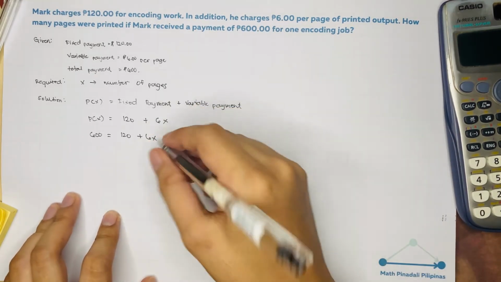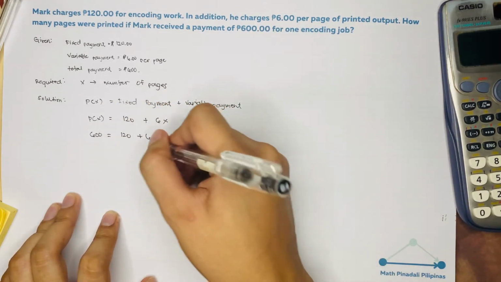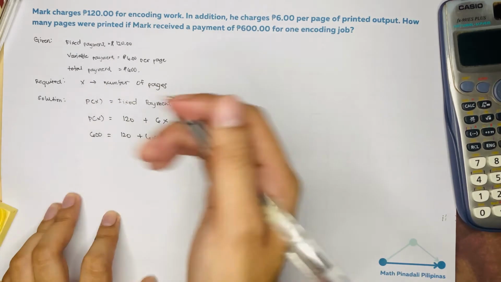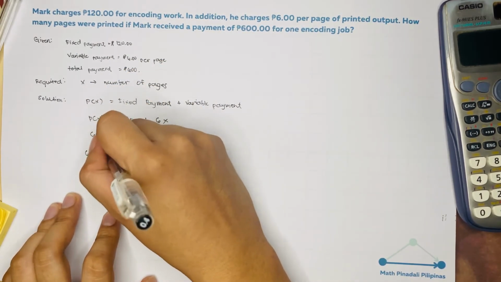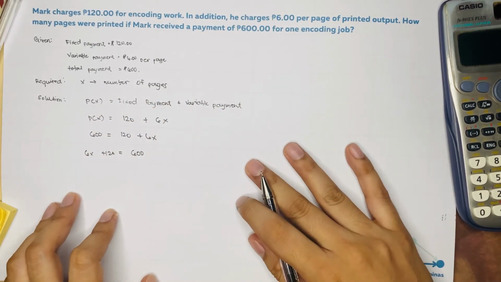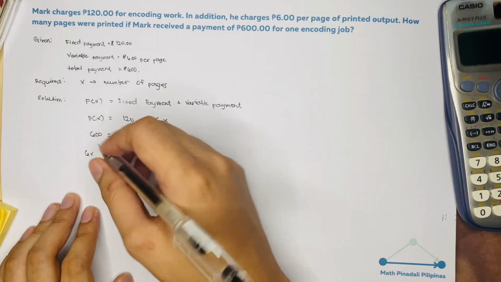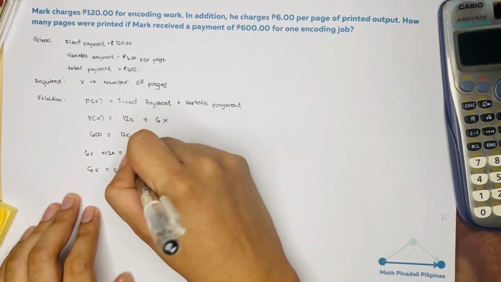Okay, then we try to solve for our x. So, as convention, lipat lang natin sa left side muna. Pagbalik na rin natin, lipat natin sa left side. So, we have 6x plus 120 is equal to 600. Okay. Then, solve for x. 6x is equal to 600 minus 120.